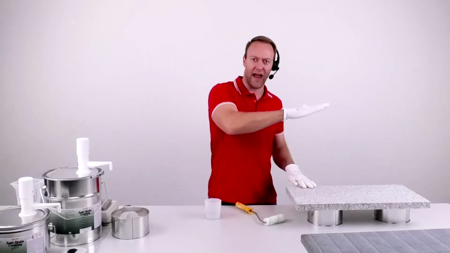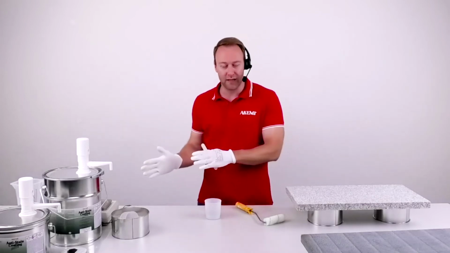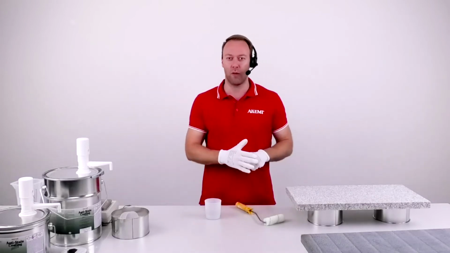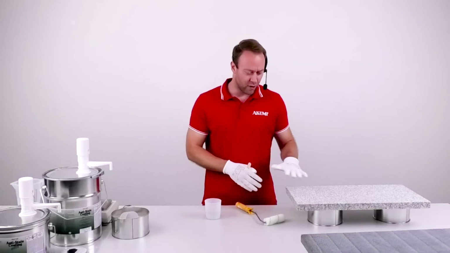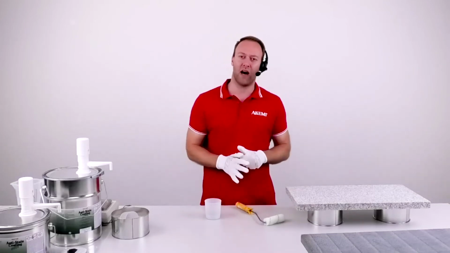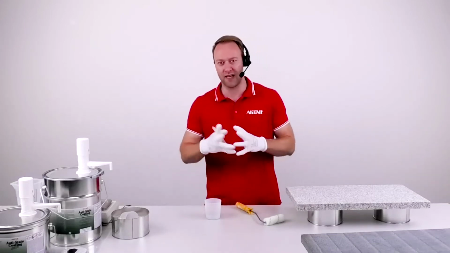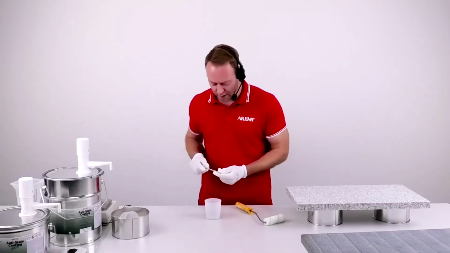You can start to stack or transport it, because you can stack it earlier. I will show you how you do that. But you can transport it after 6 to 8 hours and install it usually after 16 to 20 hours. So usually the next day.